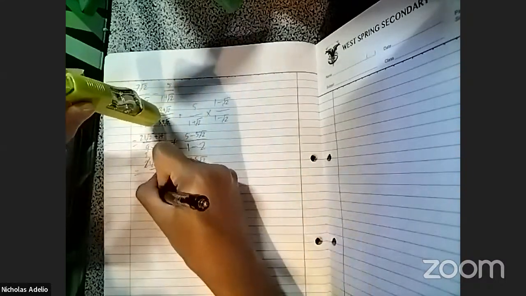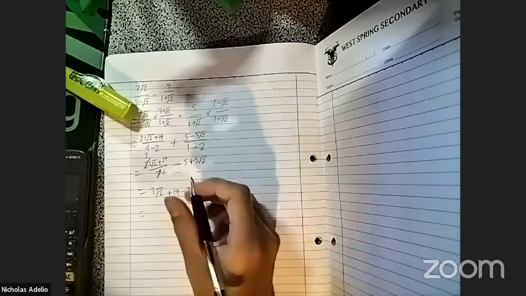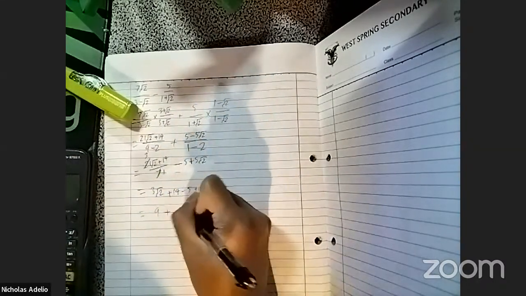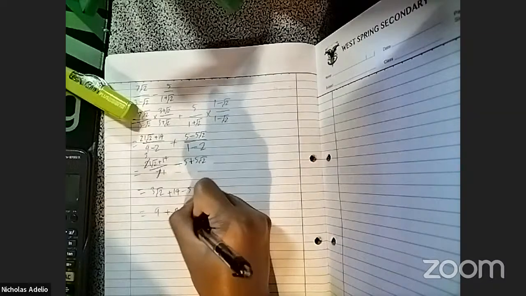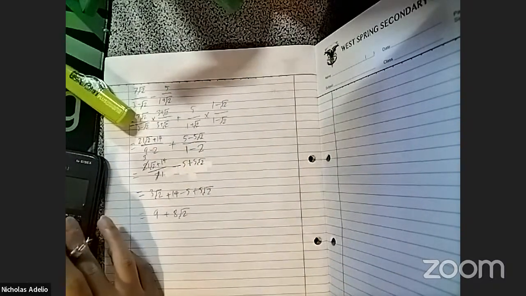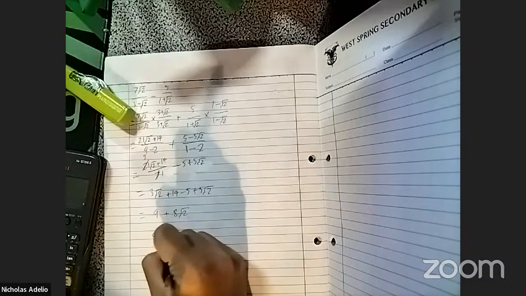So it's gonna be 3 square root 2. Wait, need to make sure. 3 square root 2 plus 14 minus 5 plus 5 square root 2. 14 minus 5 is 9 plus 8 square root 2. So A equals 9, B equals 8.